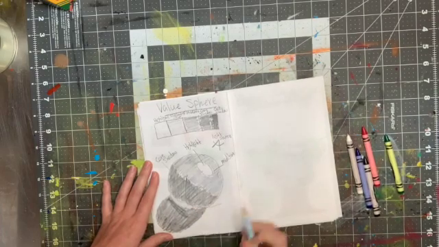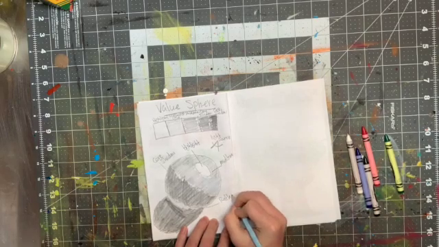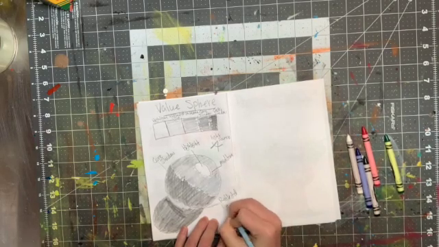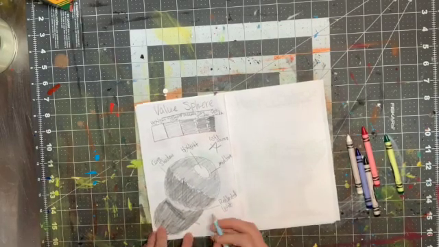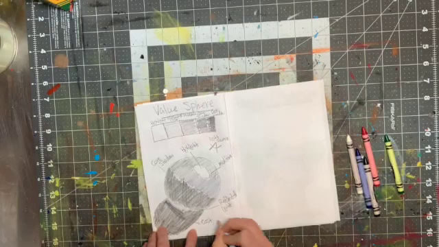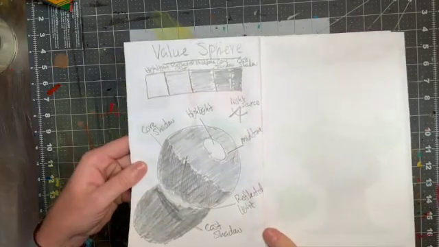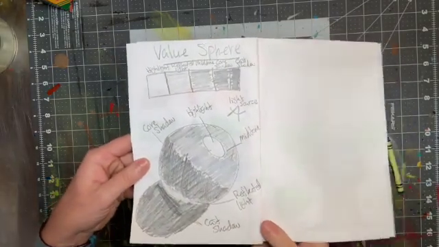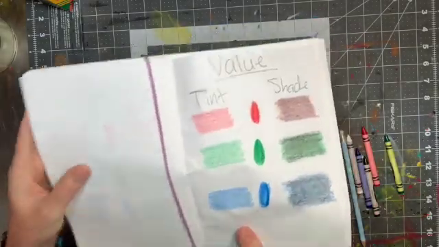And down here is our reflected light. So draw a line, reflected light. And then this right here is our cast shadow. It's our darkest point. And that, boys and girls, is our value sphere. So we've done this in a color value.